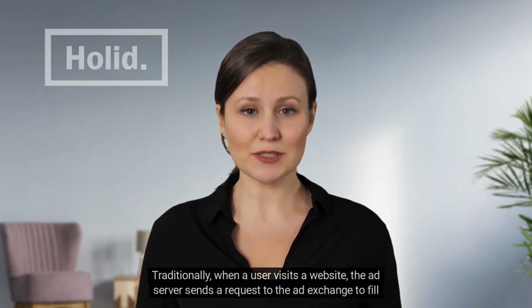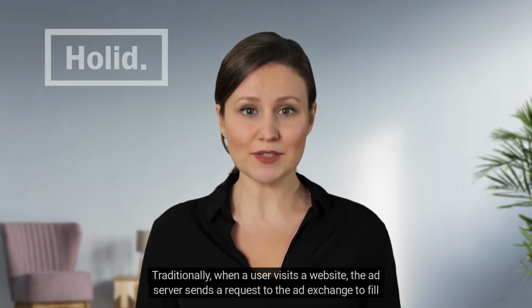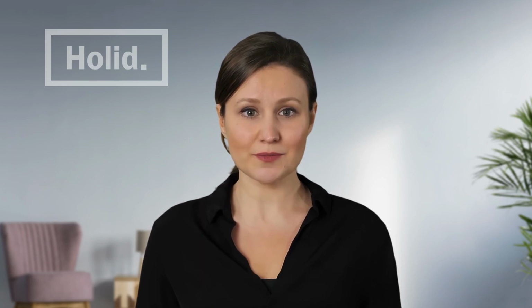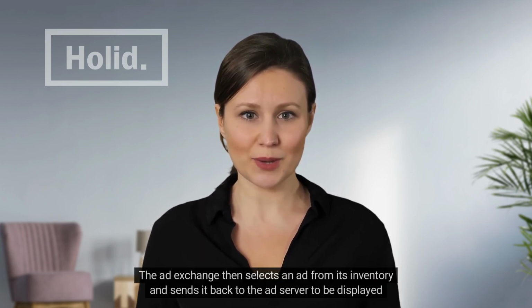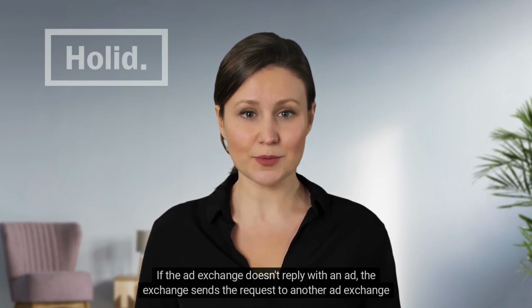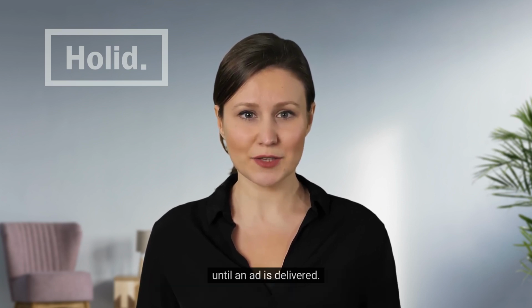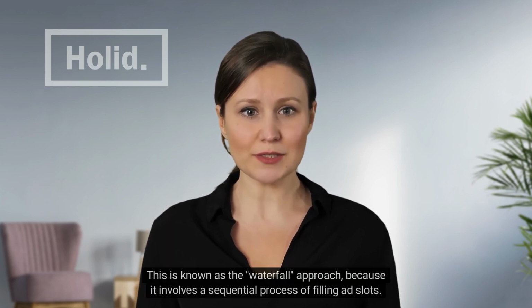Traditionally, when a user visits a website, the ad server sends a request to the ad exchange to fill an ad slot on the page. The ad exchange then selects an ad from its inventory and sends it back to the ad server to be displayed on the page. If the ad exchange doesn't reply with an ad, the exchange sends the request to another ad exchange until an ad is delivered. This is known as the waterfall approach because it involves a sequential process of filling ad slots.